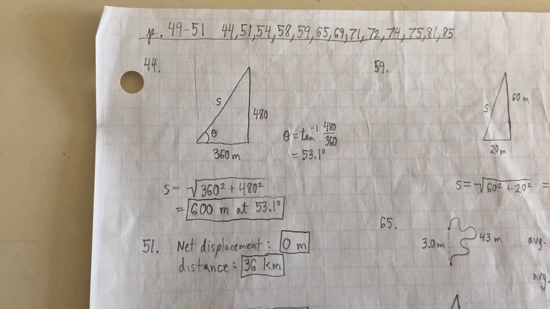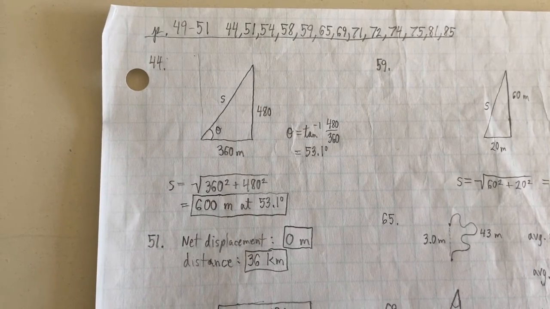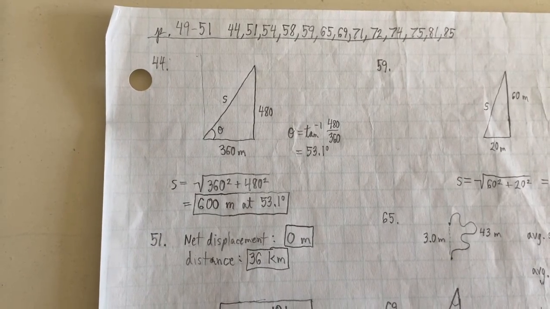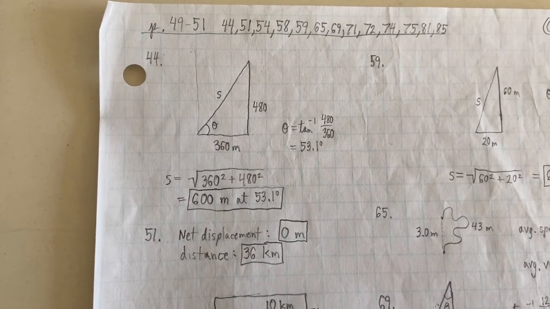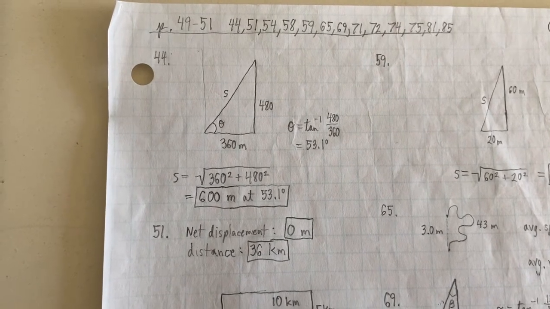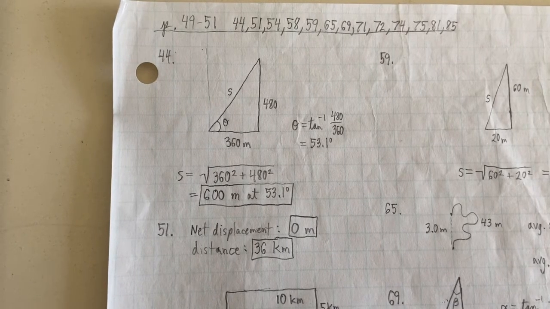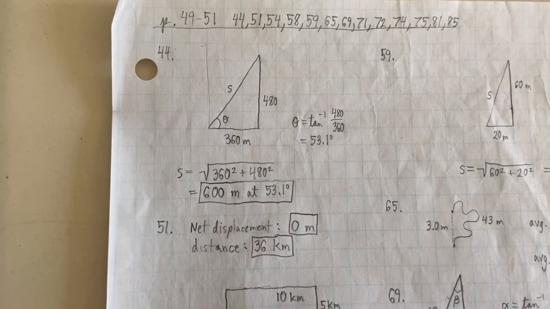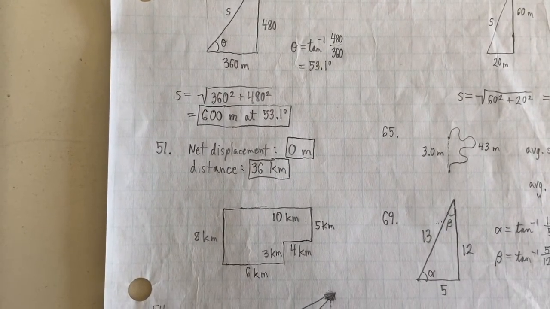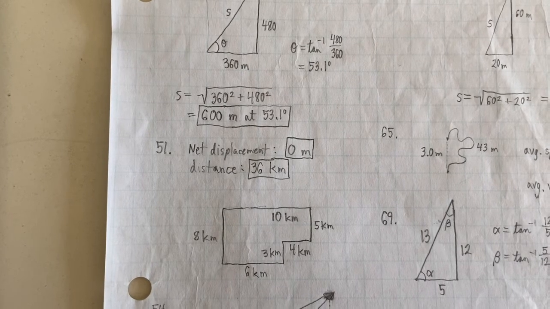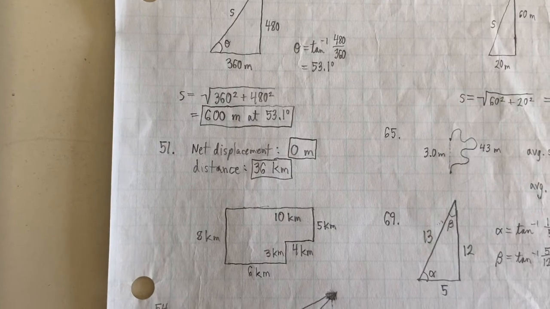51. A Boy Scout troop marches 10 kilometers east, 5.0 kilometers south, 4.0 kilometers west, 3.0 kilometers south, 6.0 kilometers west, and 8.0 kilometers north. So here we're asked for their displacement and their distance. The displacement is 0 because they end up in the same place where they started. Their distance, you get 36 kilometers by adding up every part of their trip. So 8 plus 6 plus 3 plus 4 plus 5 plus 10 gives you 36.